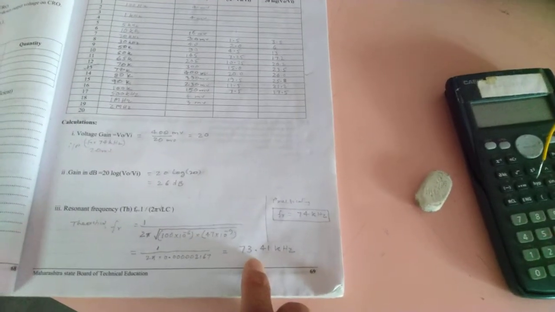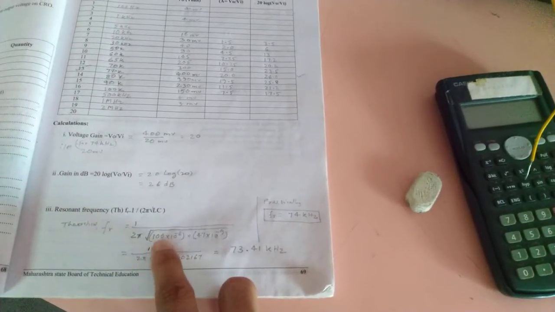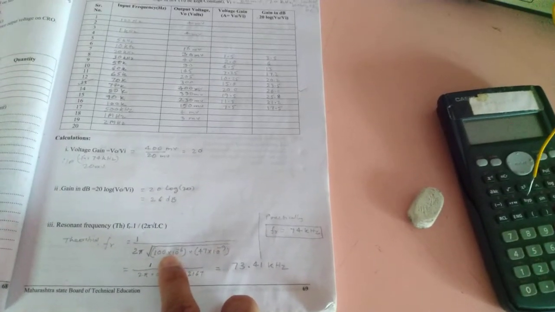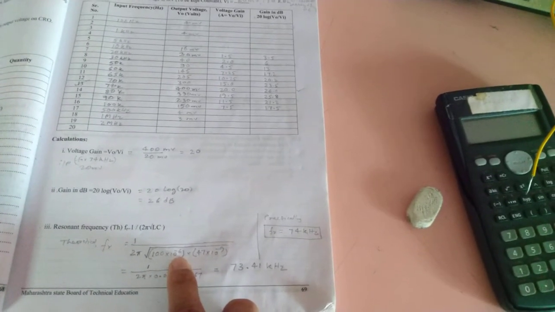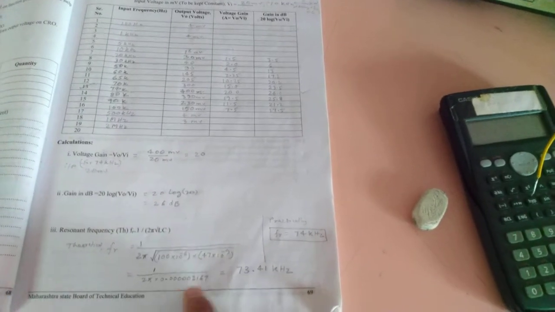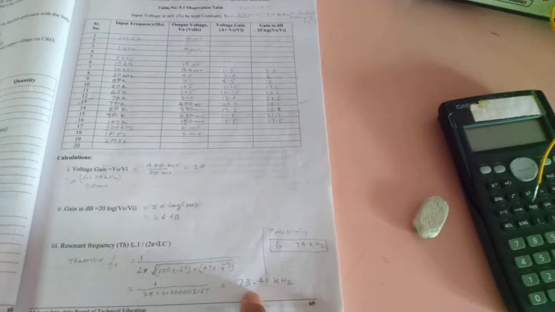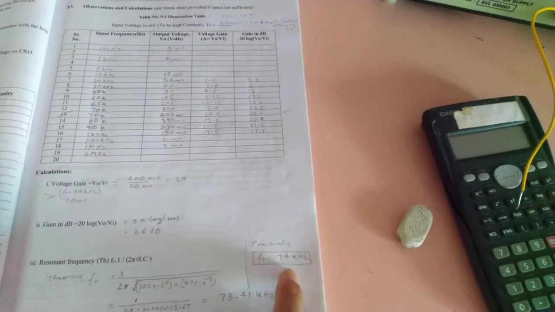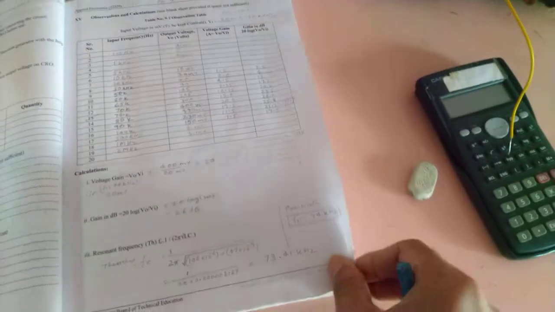Theoretically we calculate the resonant frequency as 1 upon 2 pi root over LC, and substituting L as 100 microhenry and C as 47 nanofarad, we get the theoretical value as 73.41 kilohertz, and practically we got the resonant frequency at 74 kilohertz as observed on the CRO.